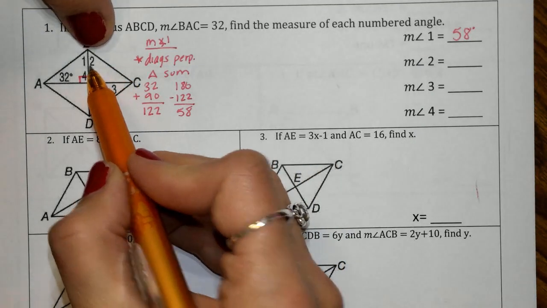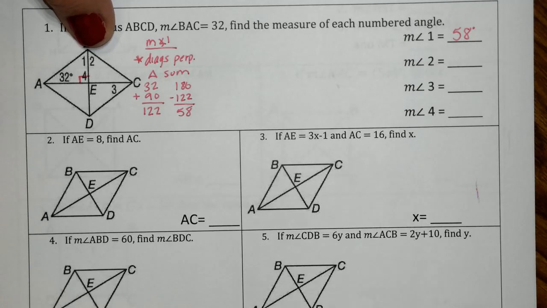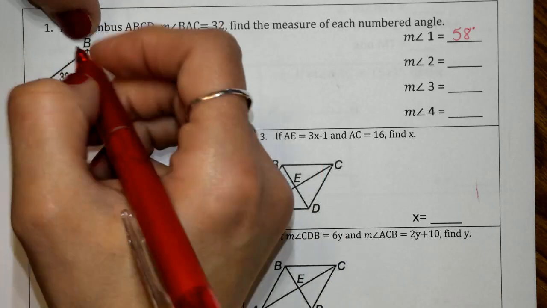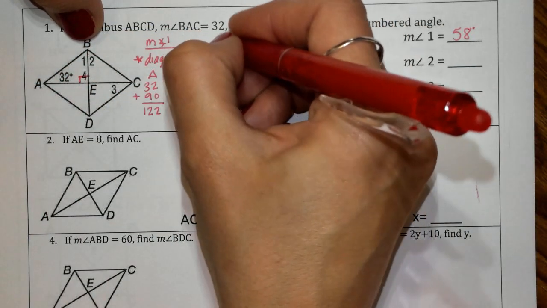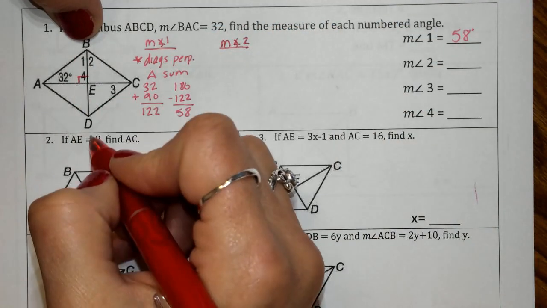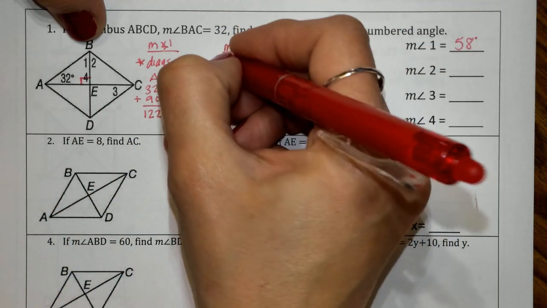Now we look at the measurement of angle 2. Right over here, well, we just found out that the measurement of angle 1 is going to be 58 degrees. Well, because let's go ahead and write in here, measurement of angle 2, the diagonals bisect the angles.